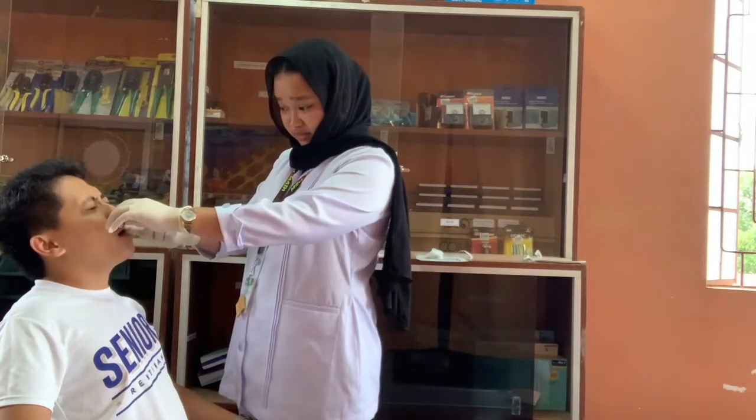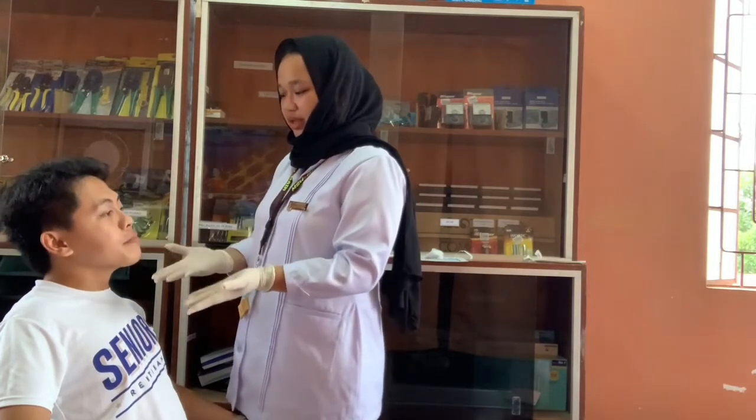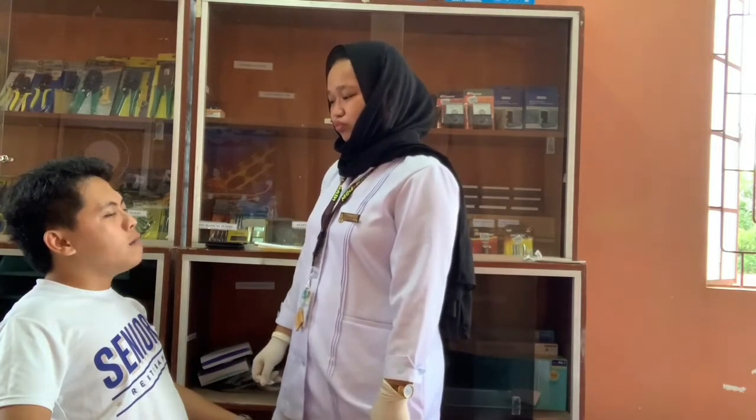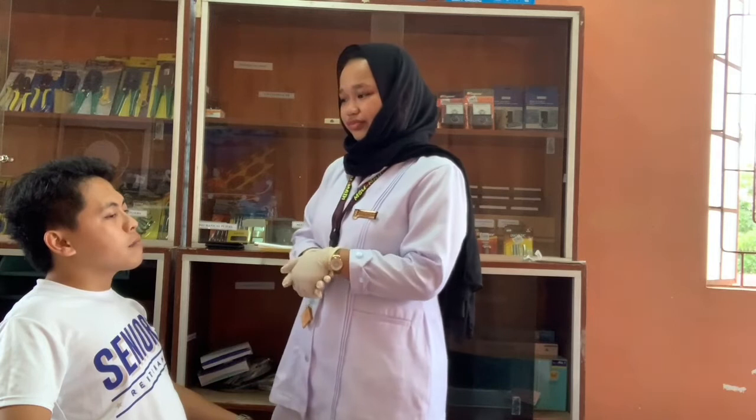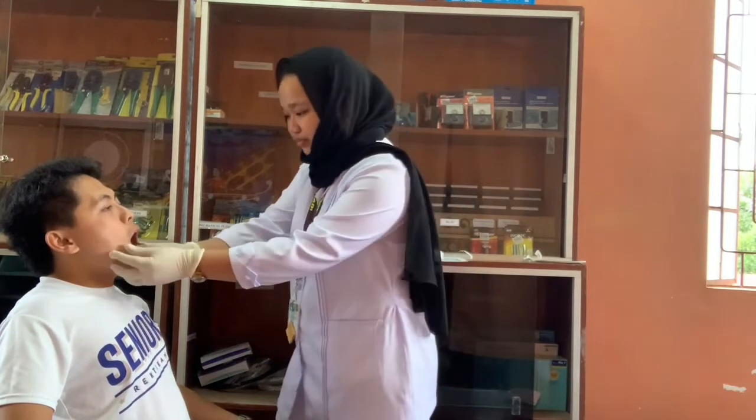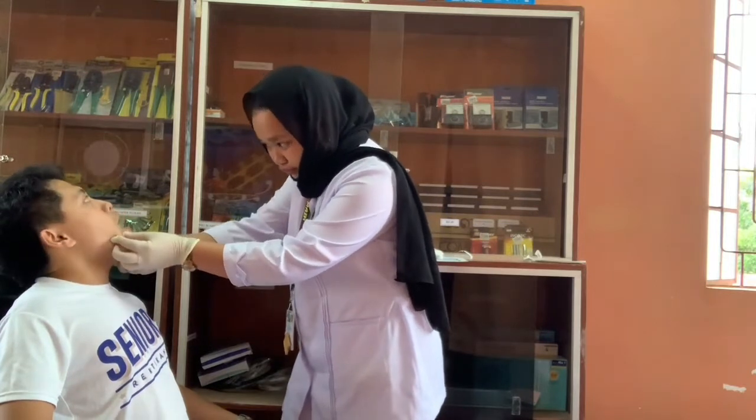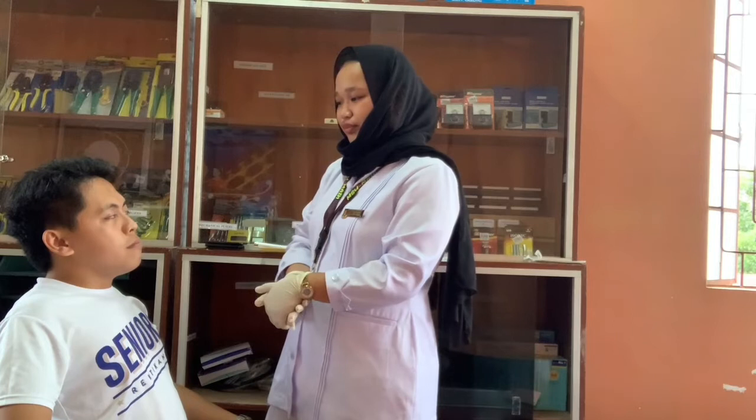Inspect and palpate the inner lips and buccal mucosa for color, moisture, texture, and any presence of lesions. Careful inspection may reveal nodules, lesions, and first signs of mumps and measles. Ask client to open his mouth. This is to assess the oral cavity.